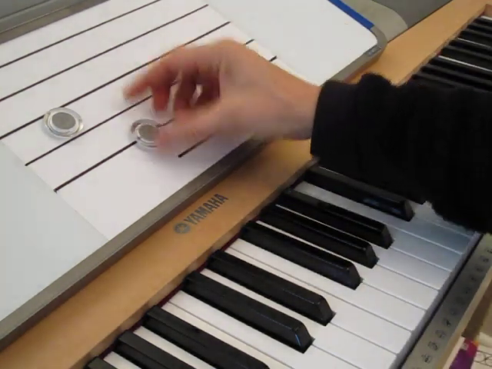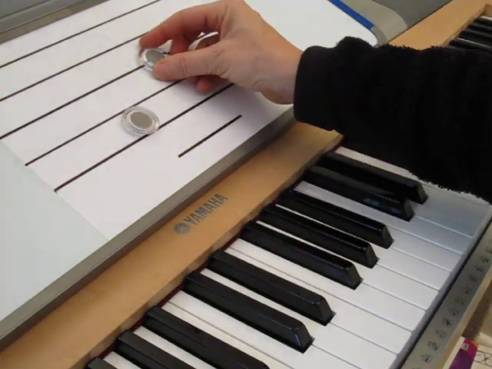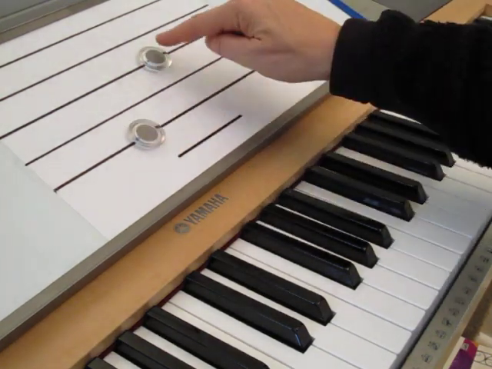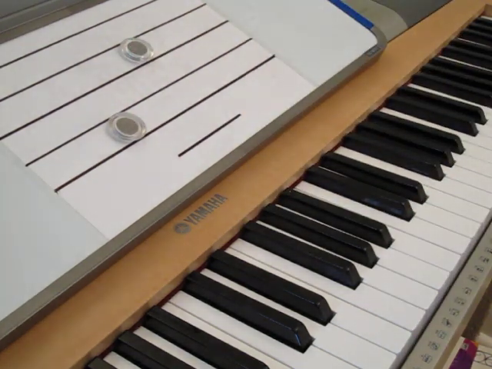So fourths, line to space or space to line. Fifths, line to line or space to space. That's your fourths and your fifths.